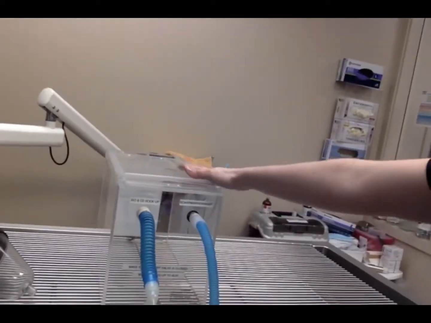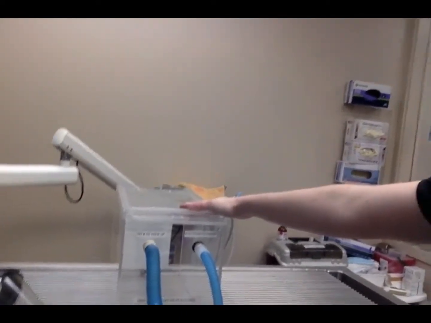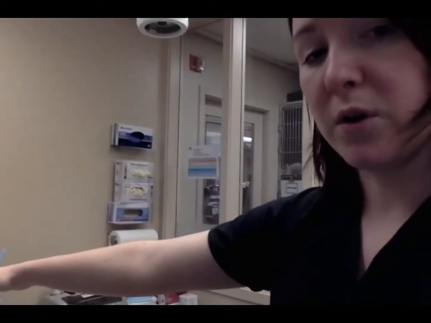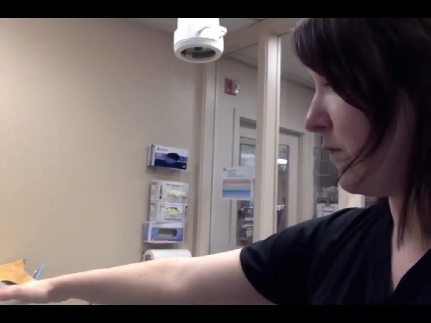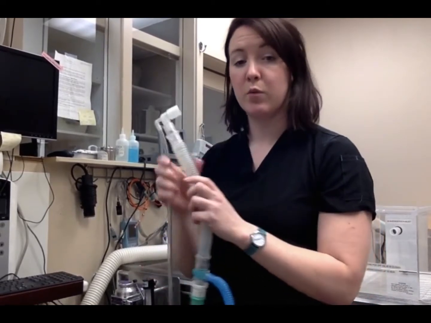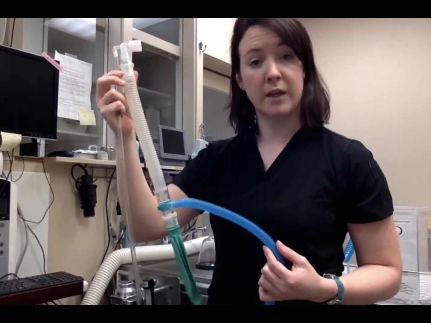So the idea would be the chamber would fill up with isoflurane, and the patient would be immersed in it and breathe it in. And then after that's induced, we can take them out of the chamber, and then hopefully they would be anesthetized enough that we could intubate them. Prior to any anesthetized procedure, it's very important that you check your whole system for leaks.